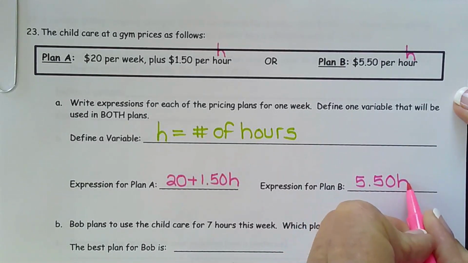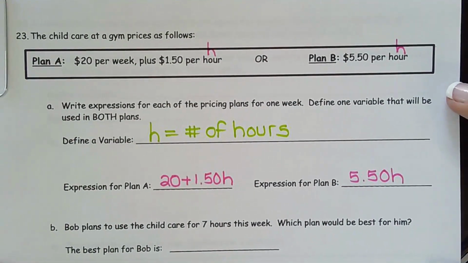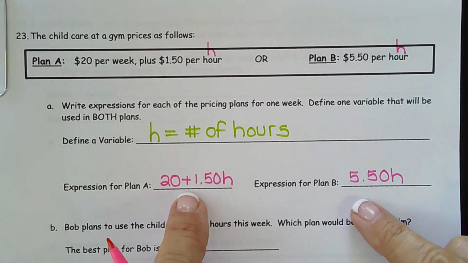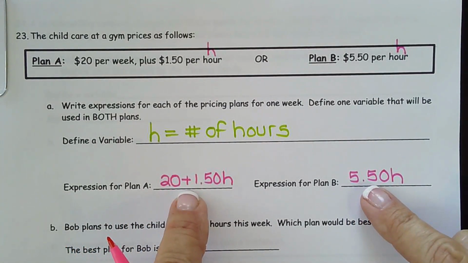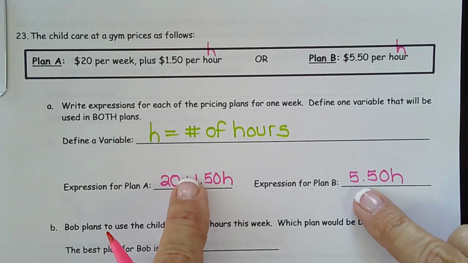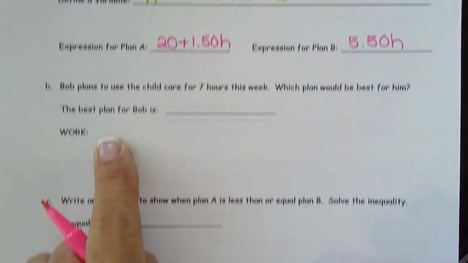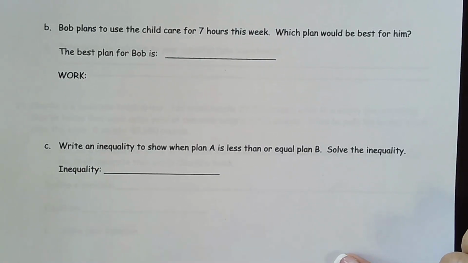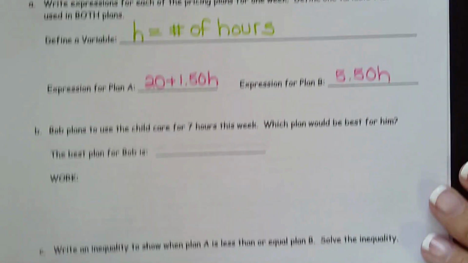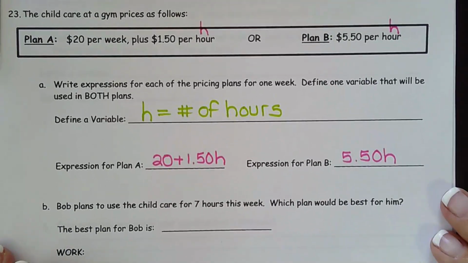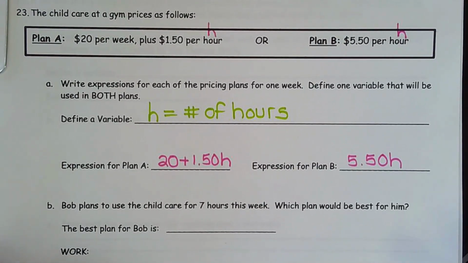And remember, as I said before, when we did this one with the amusement park, this is the most important step of the whole problem, because if you mess these up, then you can't get part B right, then you can't write the correct inequality, so the rest of the problem is wrong. So be very careful when you do those expressions.